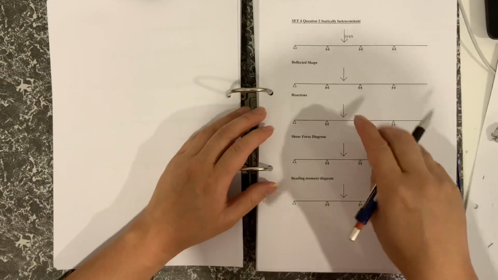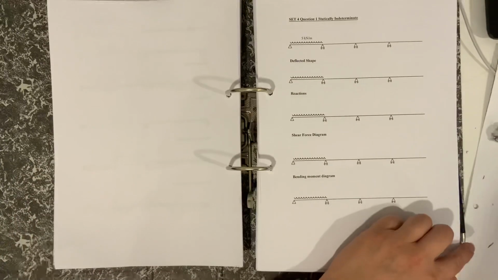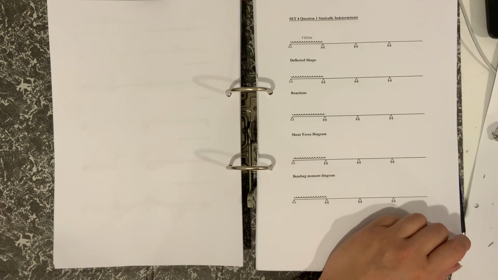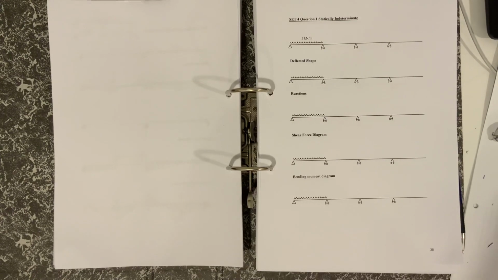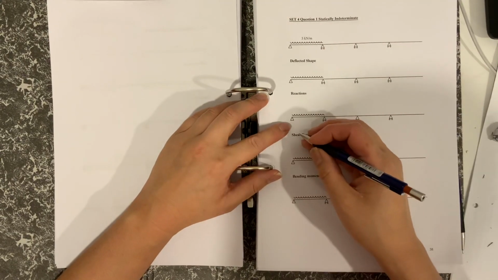Again, we've drawn the deflected shape. So let's have a look. Let's start with the reactions.